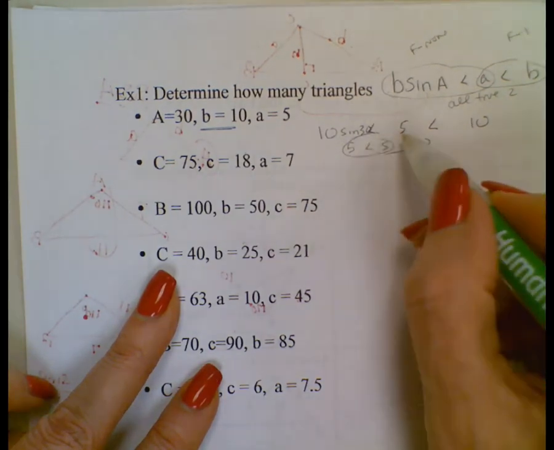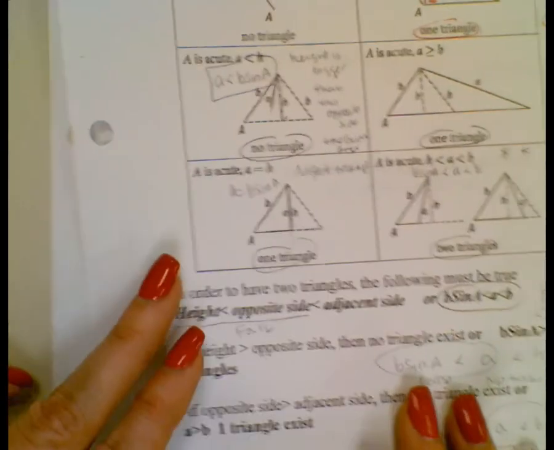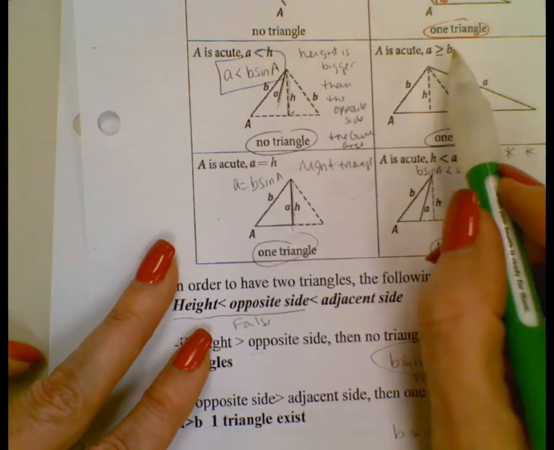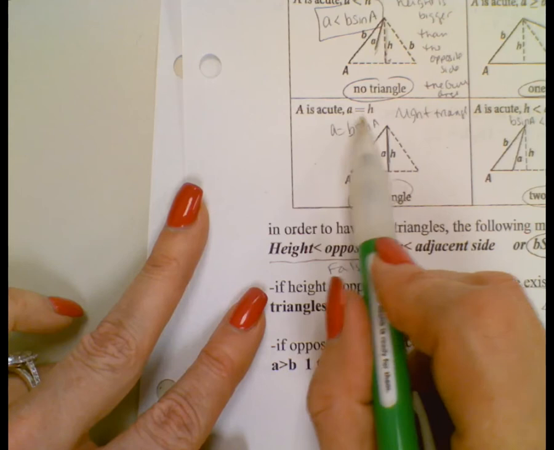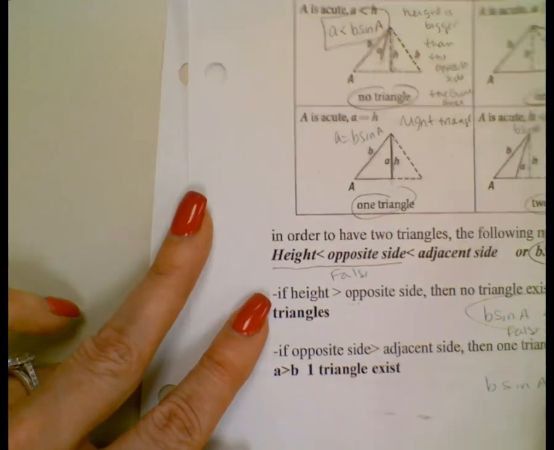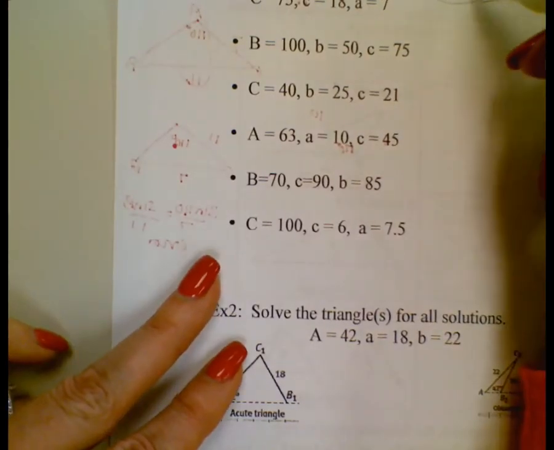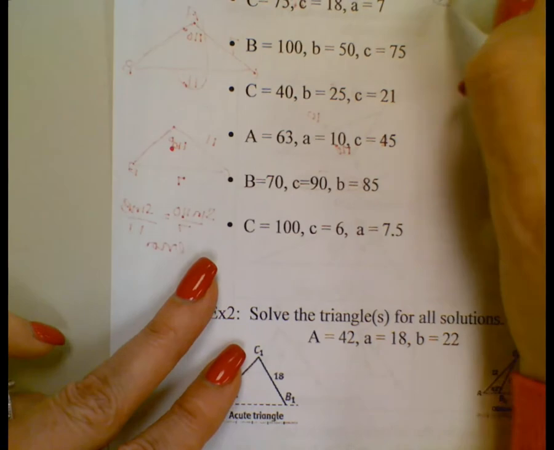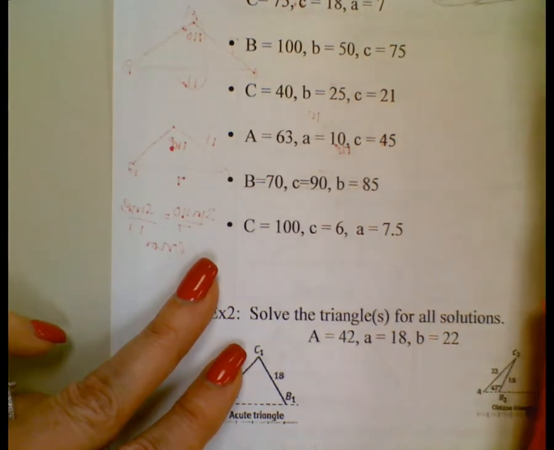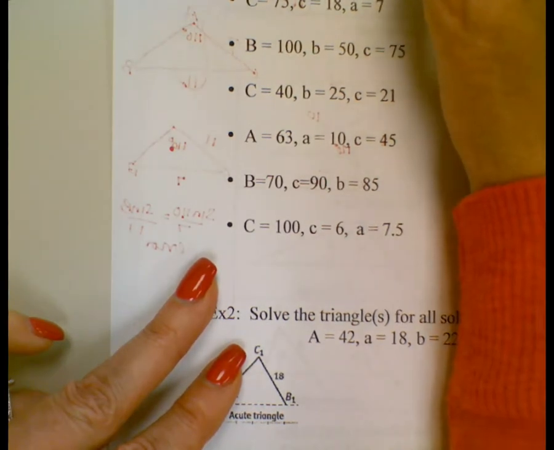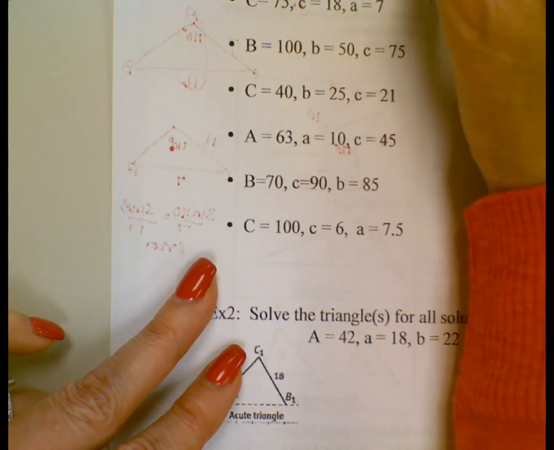If the height is equal to A, I think there was something on that one. If the height is equal to A, where is it? Right here. If the height is equal to A, there's one triangle. So this is not exactly false, but if these are ever equal, I should have said that. If B sine A is ever equal to A, there's one triangle as well.